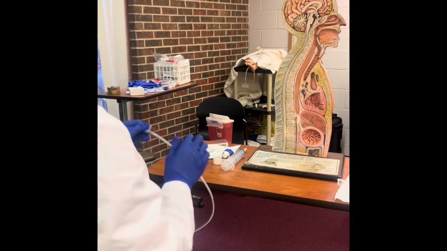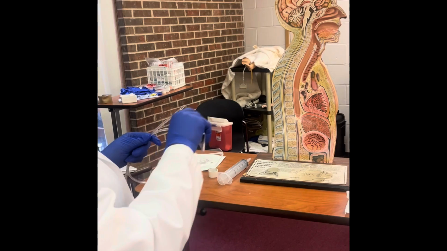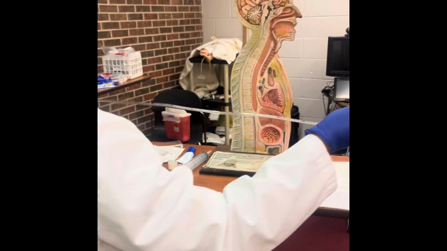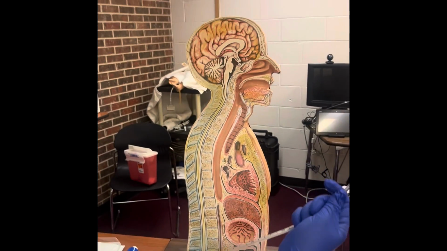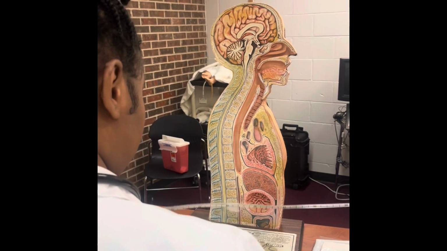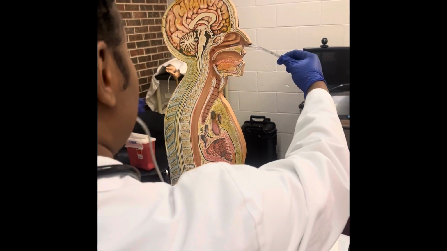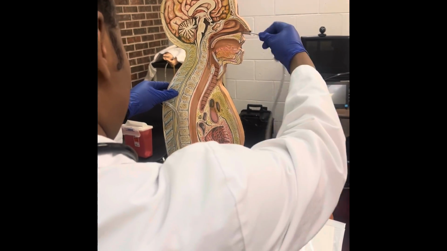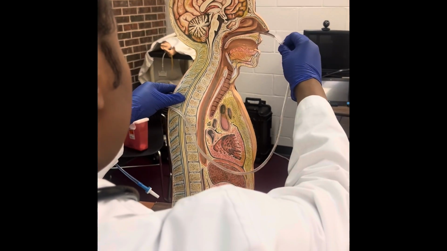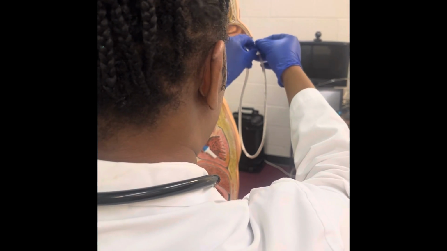Okay, and then before I insert it, I can lubricate the NG tube as much as possible so it's comfortable for the patient. Okay, as I insert, sir, I want you to try to swallow or take small sips of your water or ice chips if you can, okay? Thank you. All right, swallow. All right, and stop at where I marked my tape. I can remove my tape.